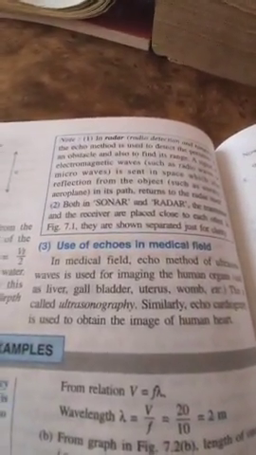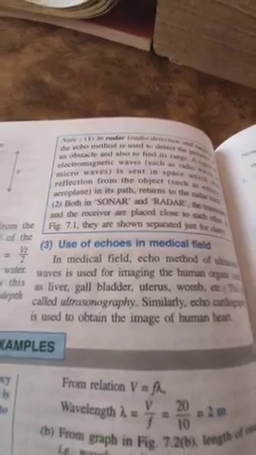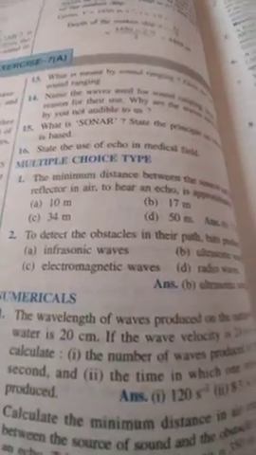So with this, the first part of sound is finished. Now your homework is the numericals given on page numbers 154 and 155. Just solve these numericals, and if you have any kind of problem with any of the numericals, just let me know.